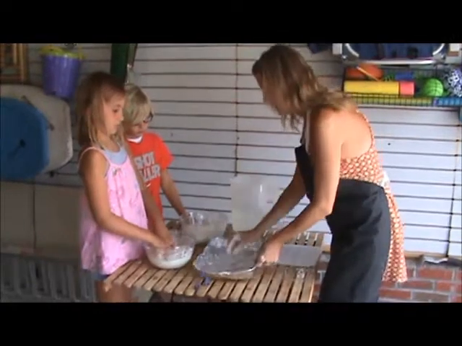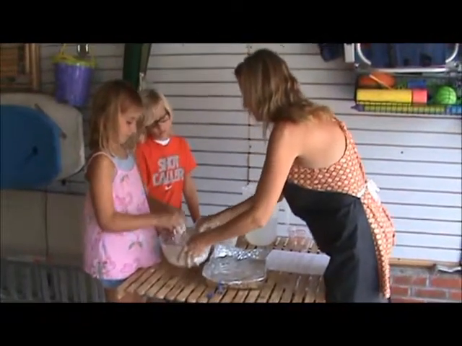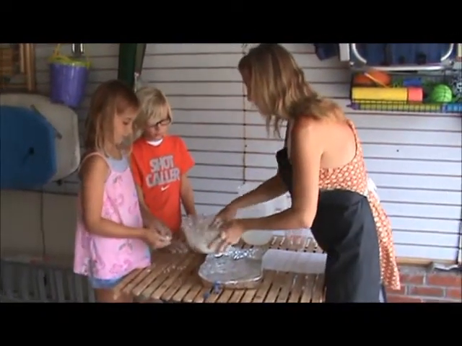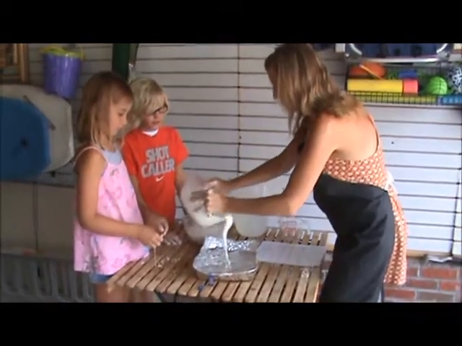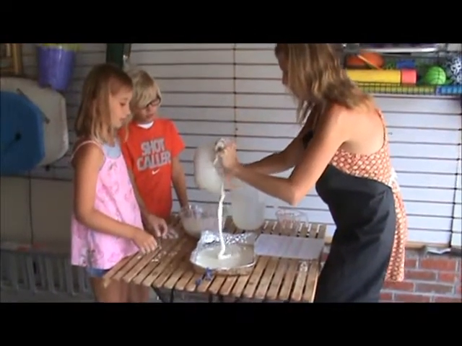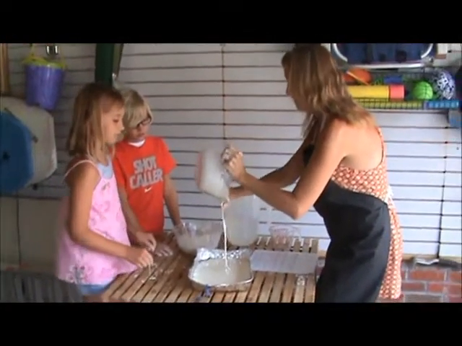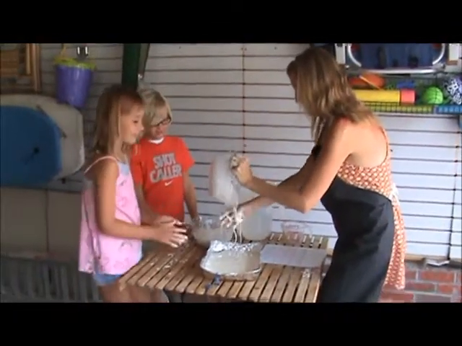I'm going to pour this in here. It's kind of a liquid form here. There it goes. It's a liquid. It looks like a liquid. Oh, look at that.